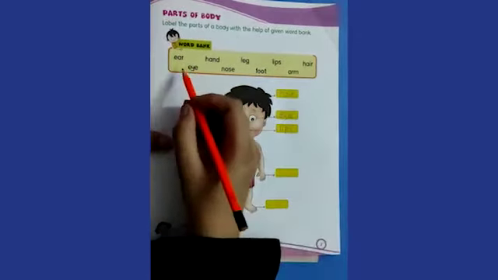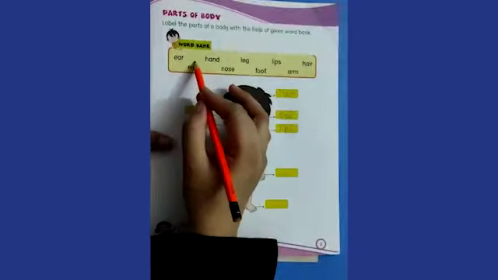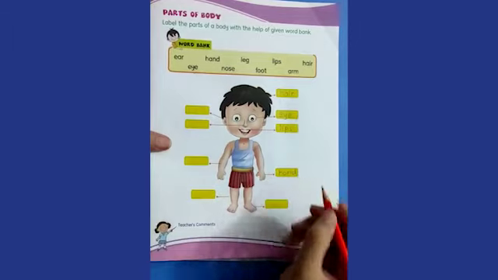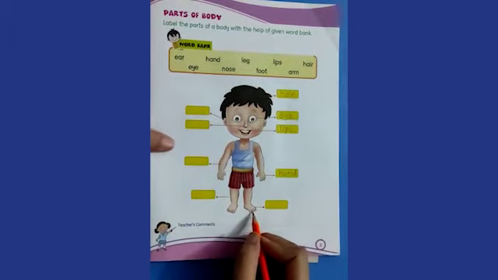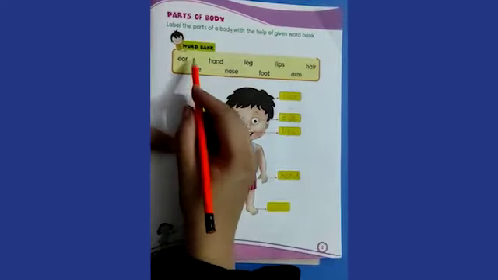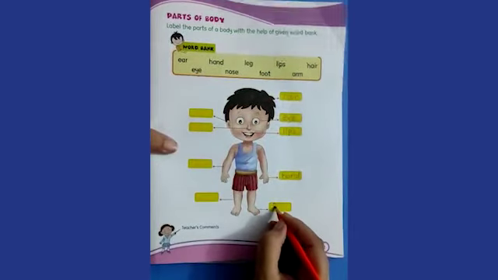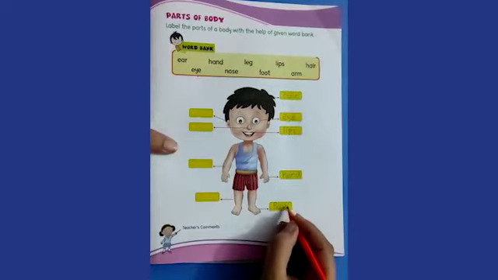And here is hand. And what is this? Foot. Where is foot? Here is foot. Foot.